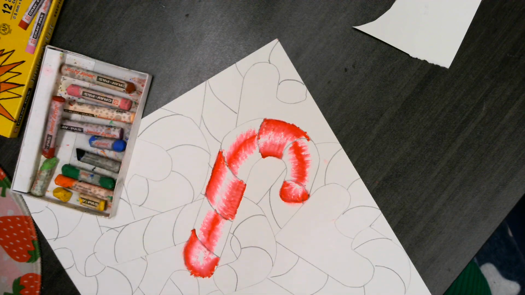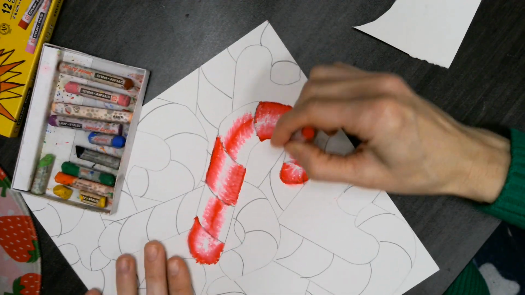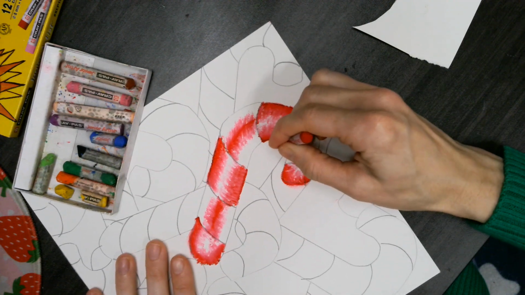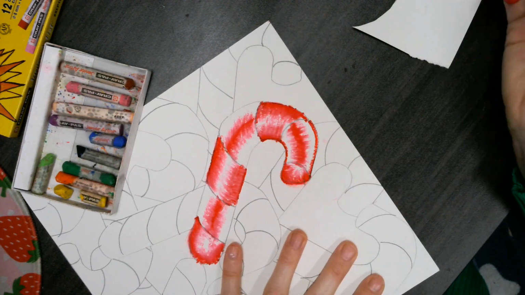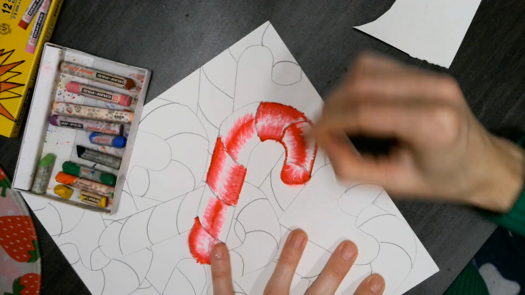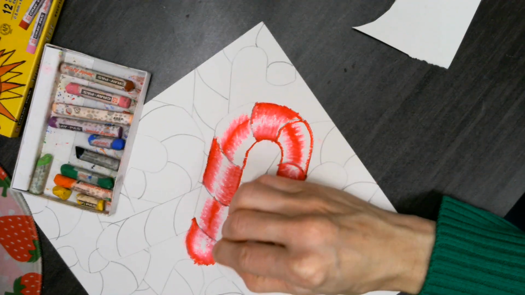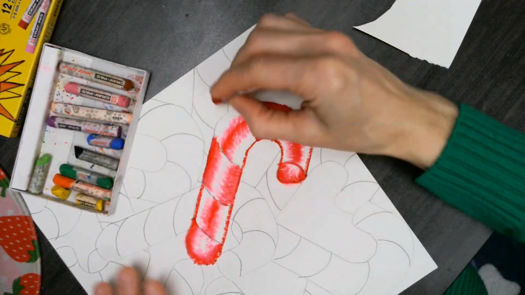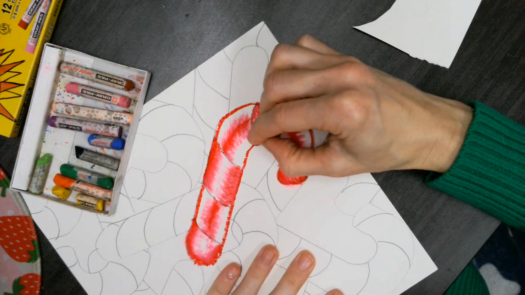Now, what I chose to do next, I'll leave it up to you. I actually outlined everything now with red. If you don't want to do that, you don't have to, but I just like the way that it covered up some of my pencil lines, and I'm trying to use just the pointiest part of my oil pastel, and I'm just going around nice and neatly. It can be a little difficult in tracing that. It's also going to help me out when I go back through and do the background.